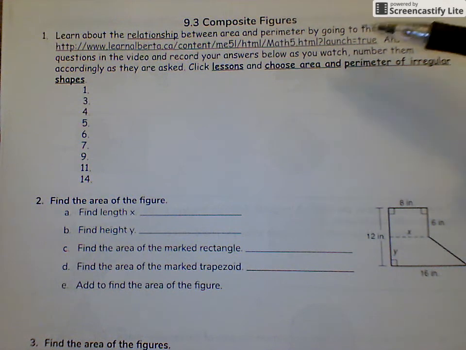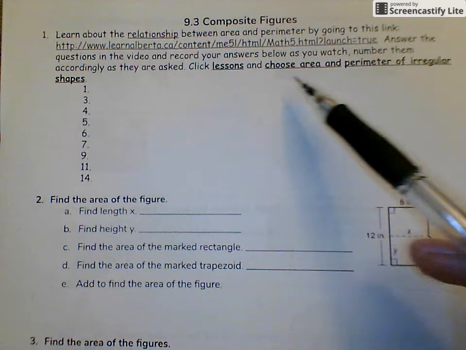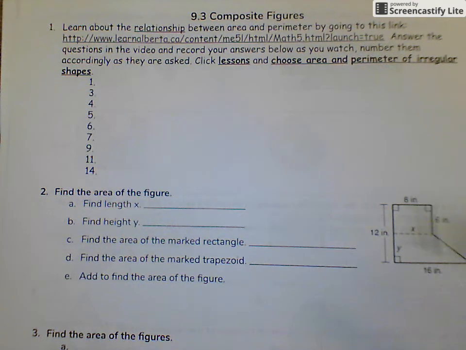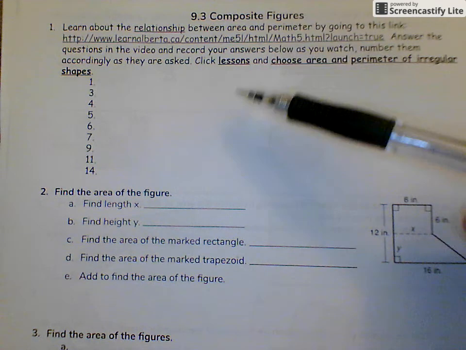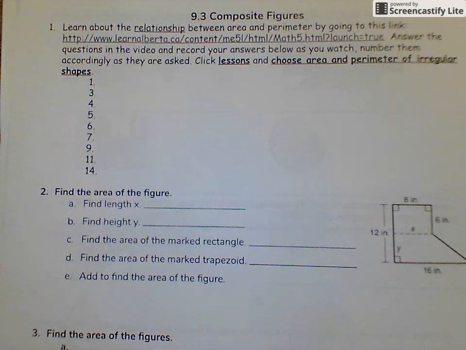Remember, if you haven't, you need to go to that website, and then you're going to click Lessons in the bottom left-hand corner, choose Area and Perimeter of Irregular Shapes. Go through, answer some of the questions you need to answer, some of the questions you don't. So the ones you do are 1, 3, 4, 5, and so on. So make sure you write down answers in your packet.